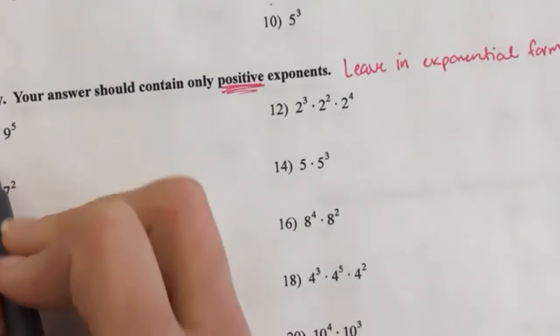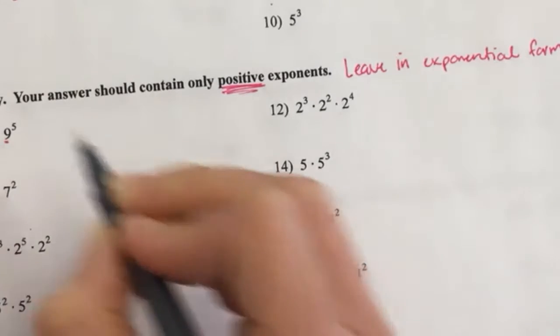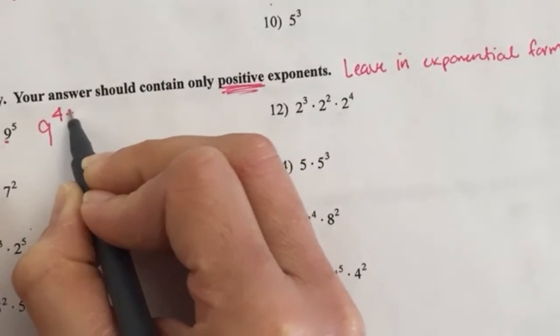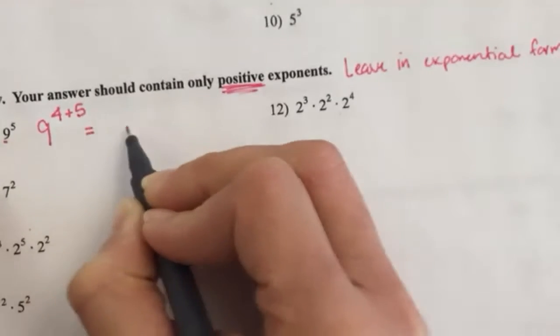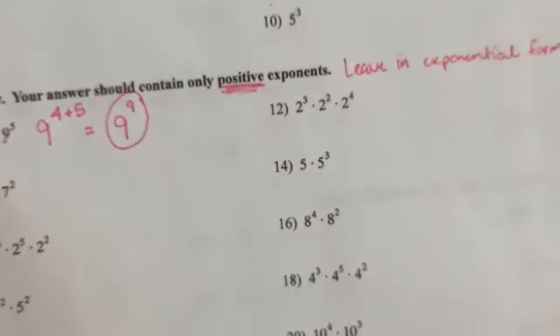Okay, so remember that if you're multiplying and the bases are the same, you add the exponents. So this is really going to be 9 to the 4th plus 5. So this is 9 to the 9th, and that's your answer.